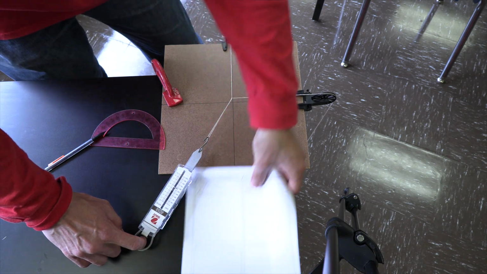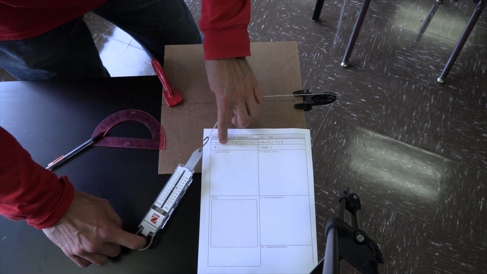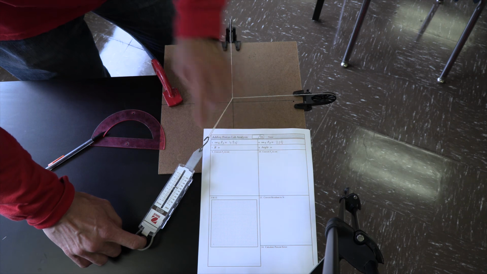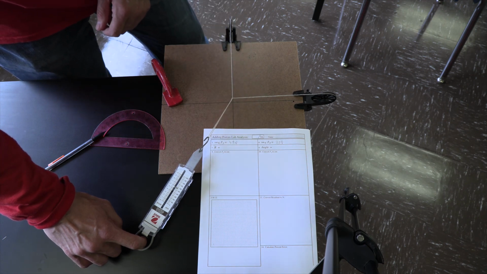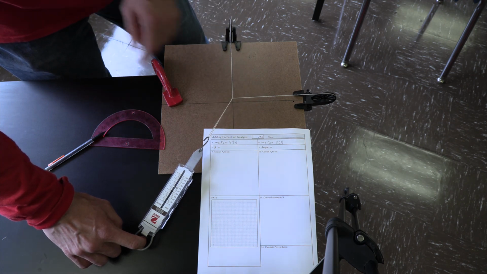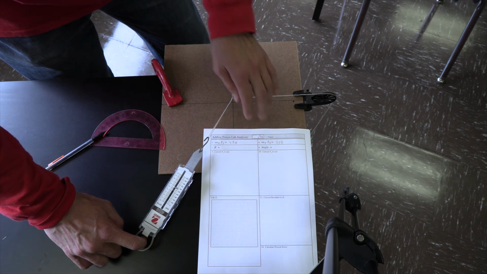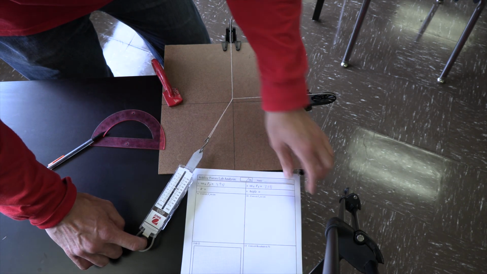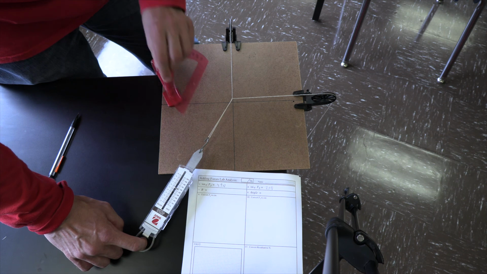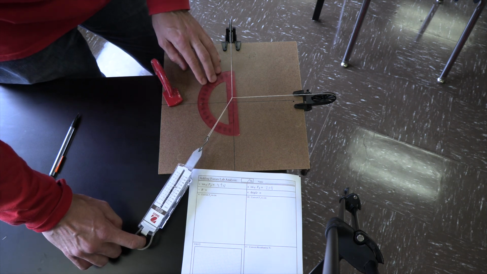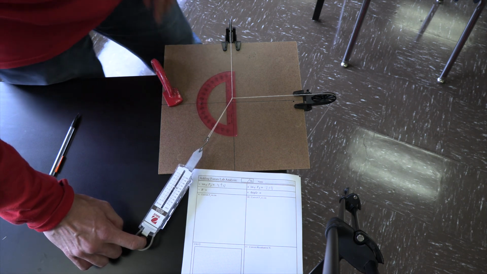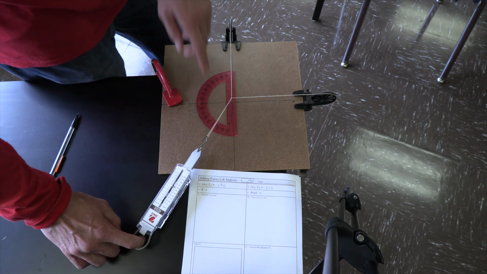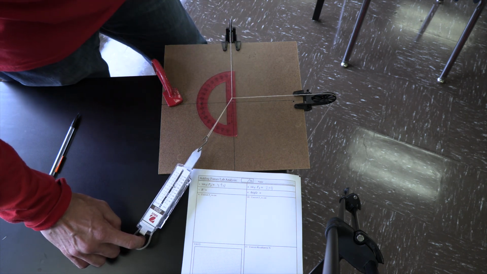I'm going to write that on my sheet here in box number 7, the resultant. I think I said 5.7 is going to go right there. And then I'm going to measure the angle. There's a spot here for the angle as well, by putting the protractor at the origin of the board and then seeing what angle the string makes to one of the axes.